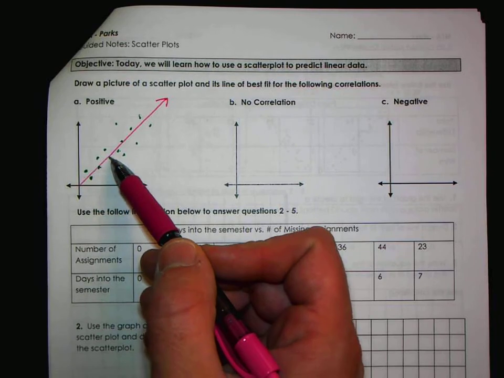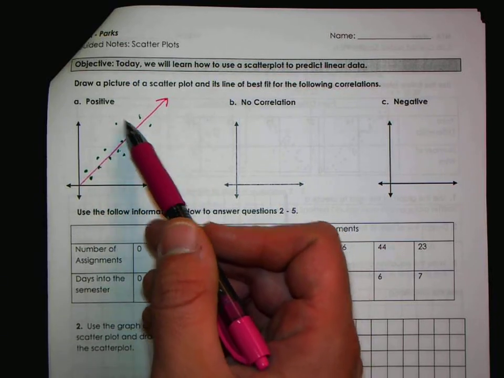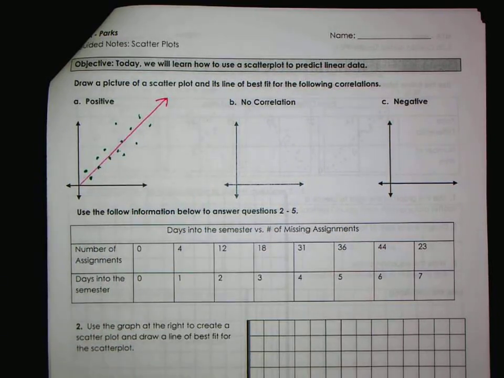So 1, 2, 3, 4, 5, 6, 7. 1, 2, 3, 4, 5, 6, 7. For now, that's probably enough explanation. I'm going to show you how to get that line from the graphing calculator today. Okay, but that's what we would call a positive correlation.